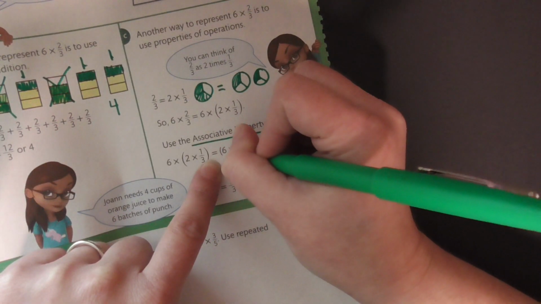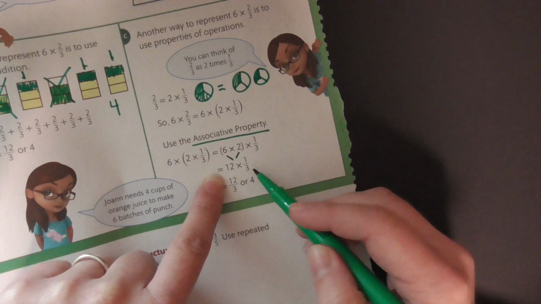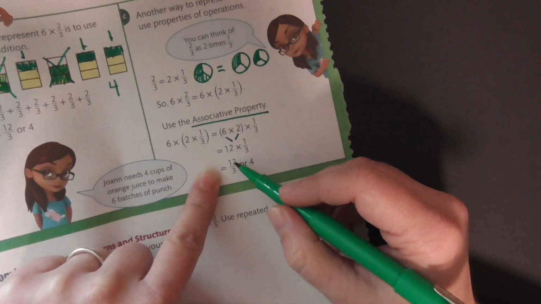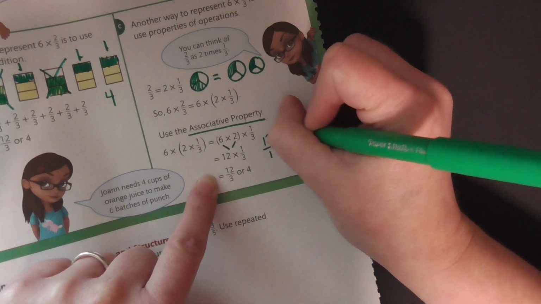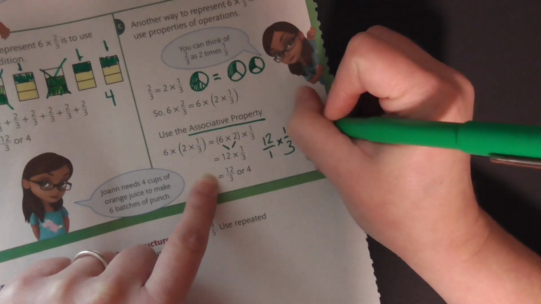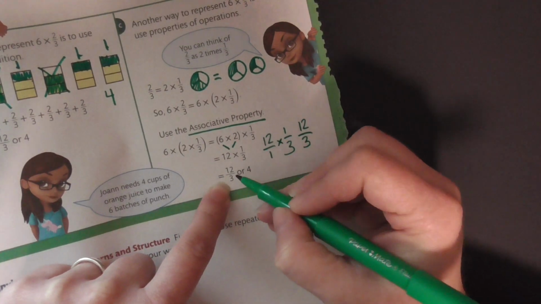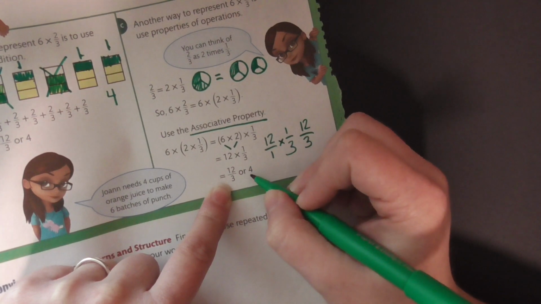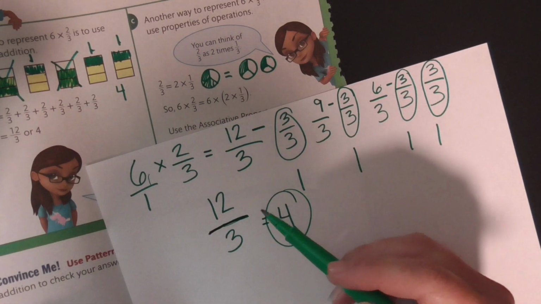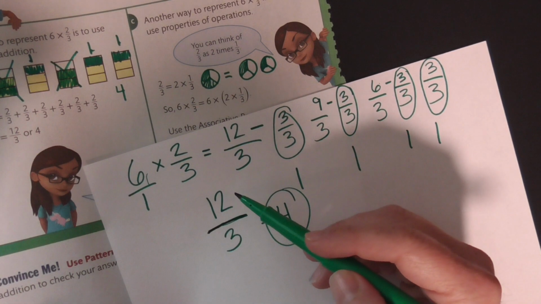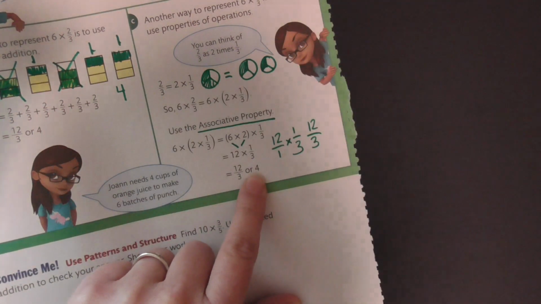So 6 times 2 is 12, and then you times that by 1/3, and if you were to do our super secret way, 12 times 1 is 12, and 1 times 3 is 3. So that's where they get this right here, okay? And then they're just doing the same thing that we did up here. They're pulling out the wholes, or if you know how to divide, you can just say 12 divided by 3 equals 4.